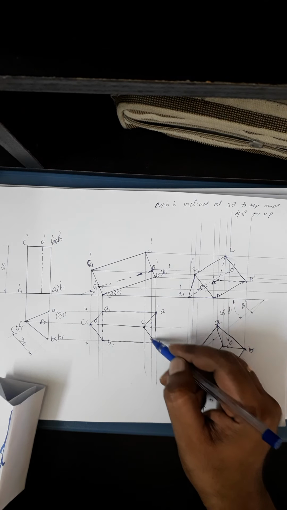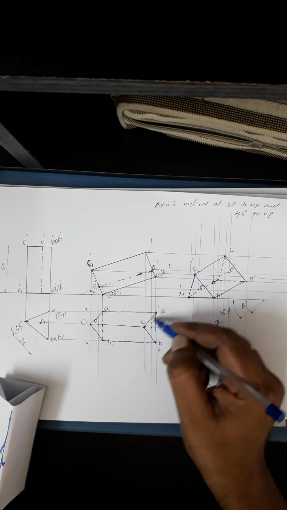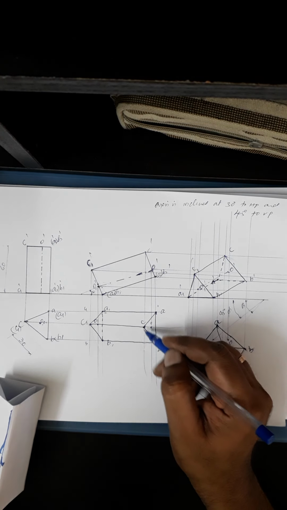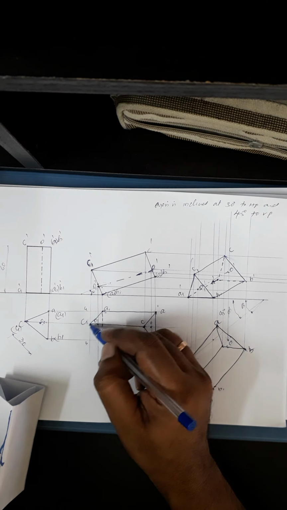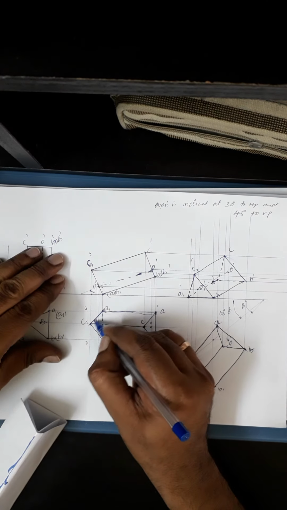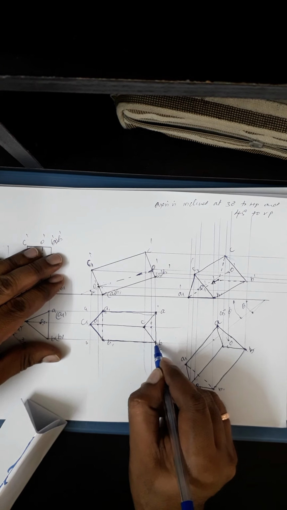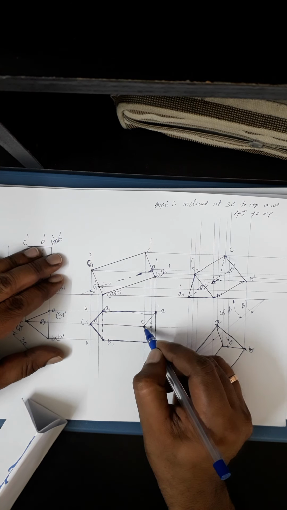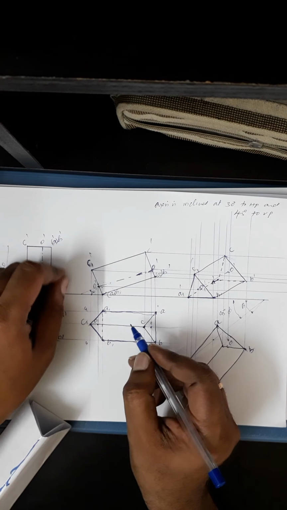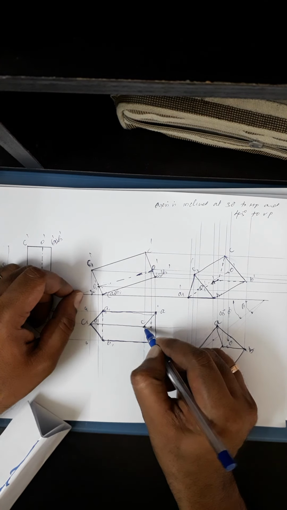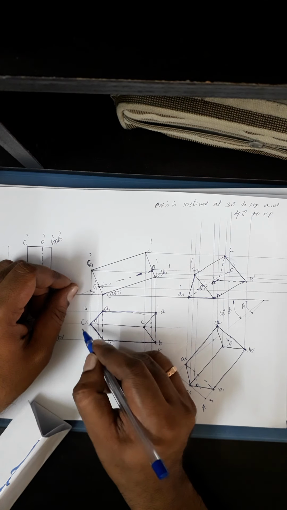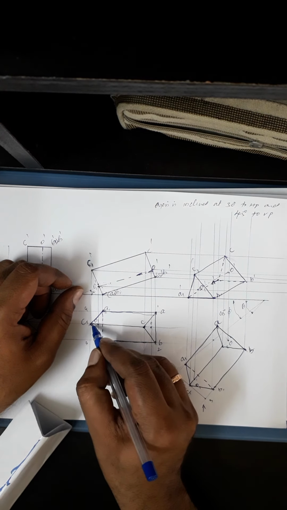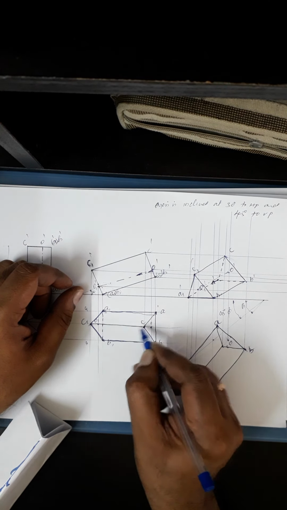Then I can complete the edges of that end face with a thick continuous line, because if I can see the end face, I can see all the edges of that end face. Then I'll go for the outermost edges, join this, then join this edge, so this becomes a boundary. Now see CC1: I have to check whether to join it with a thick continuous line, visible or invisible. C is visible and C1 is the outermost corner which is visible. If I can see the two endpoints of a line, I can see the complete line, so I can make it with a thick line. That is the visible edge.